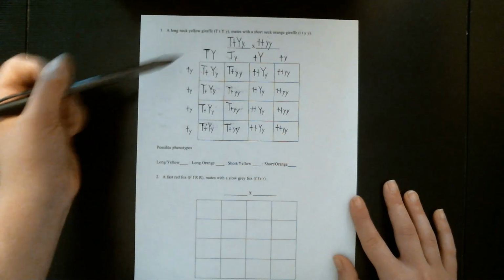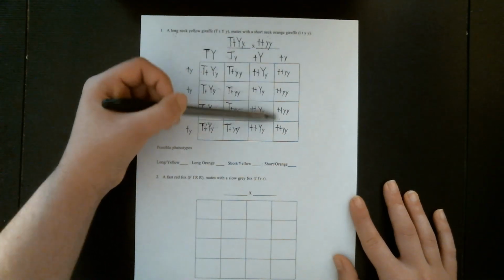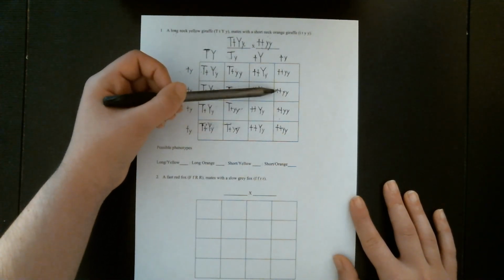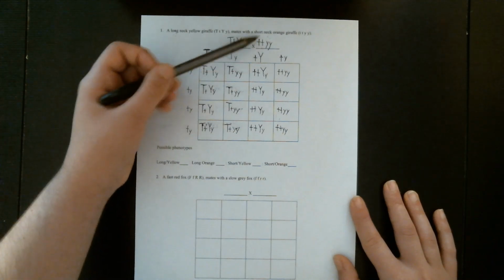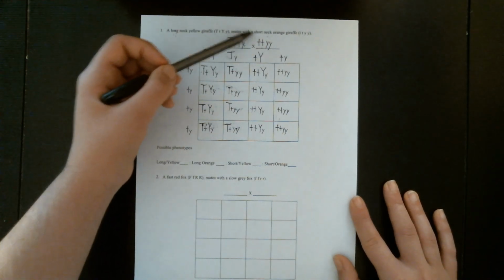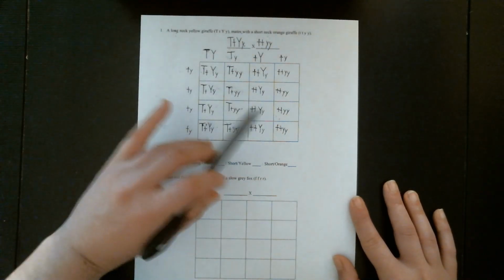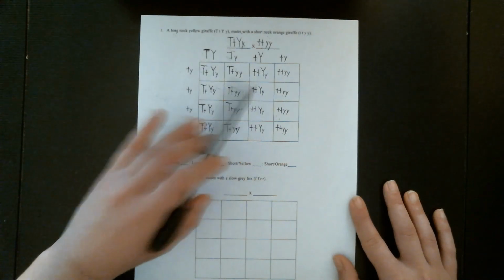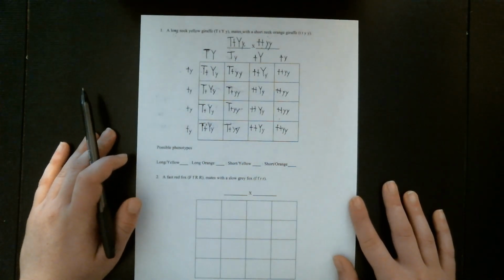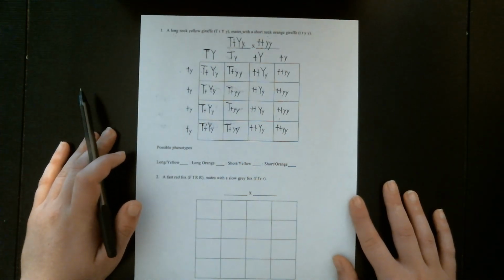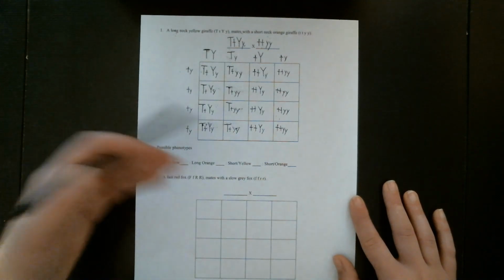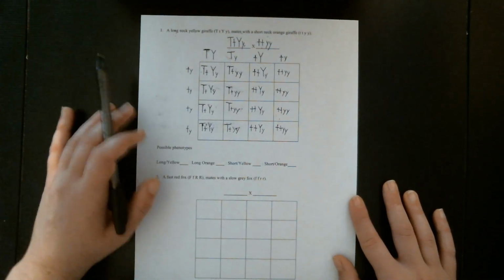Next, we can then look at this one. So all of these babies have the same genotype as dad. So we know they have to be short neck and orange. But then these are where you get what we might call a recombinant genotype or phenotype, where the babies are different than the mom or the dad.